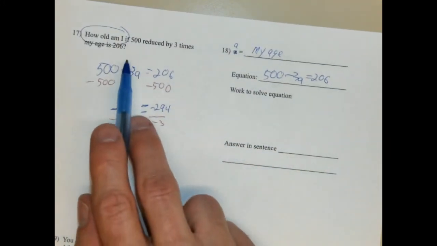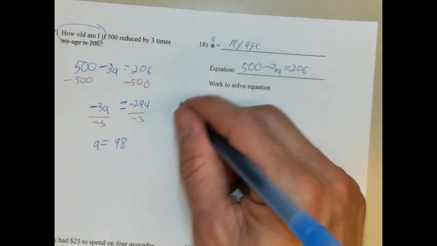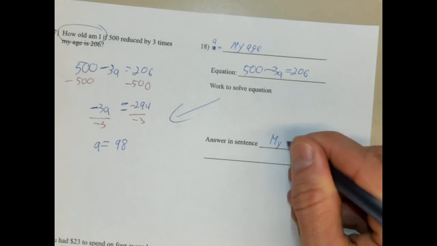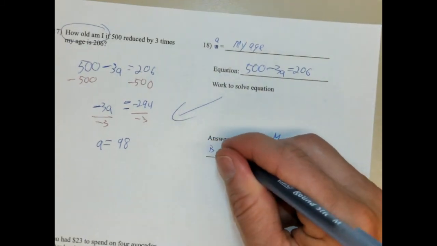Okay. That's an old person, I guess. Pretty venerable. Okay, my age is 98.